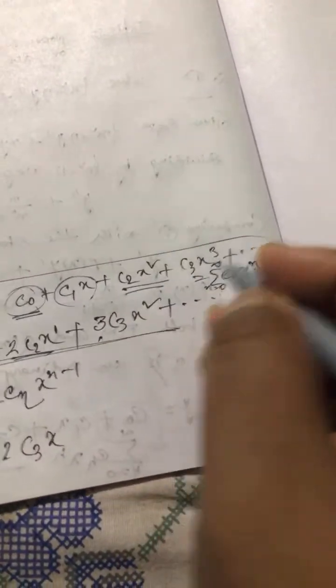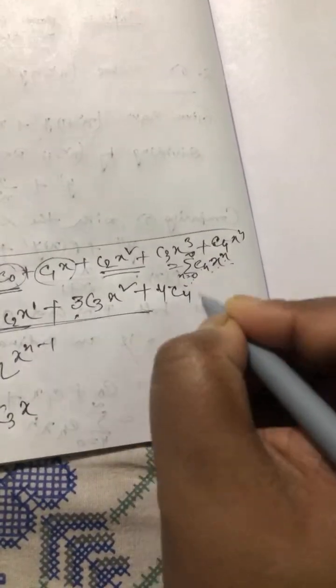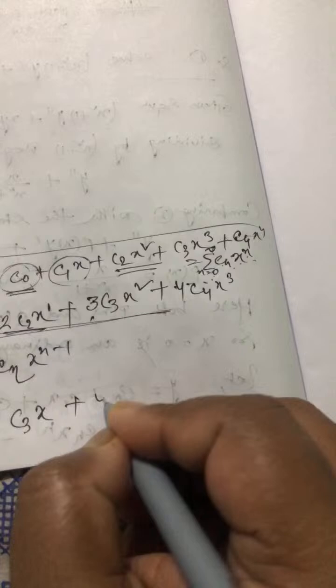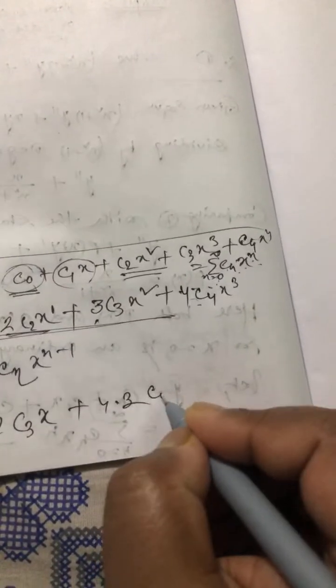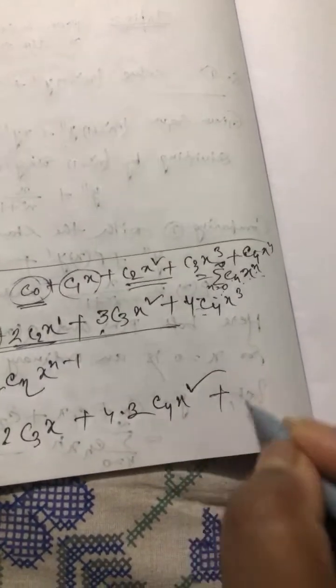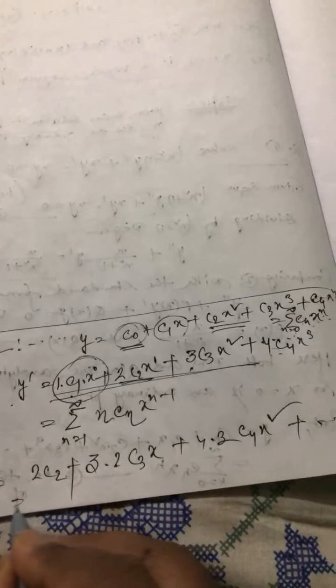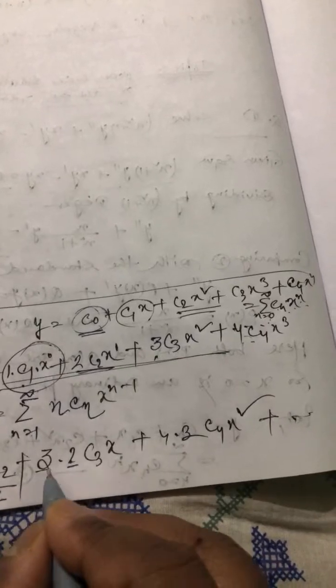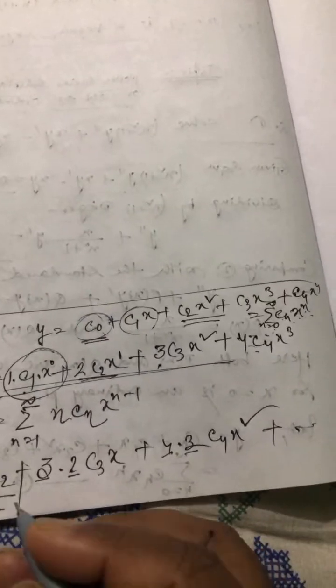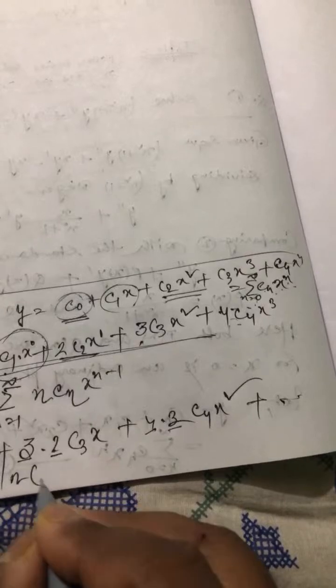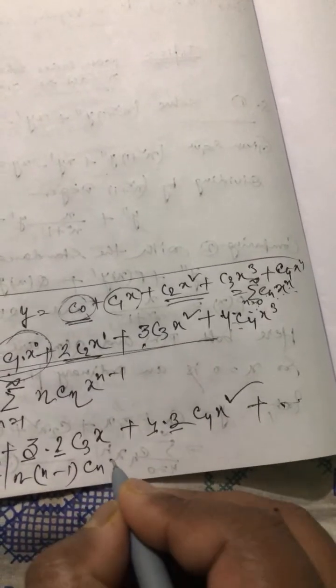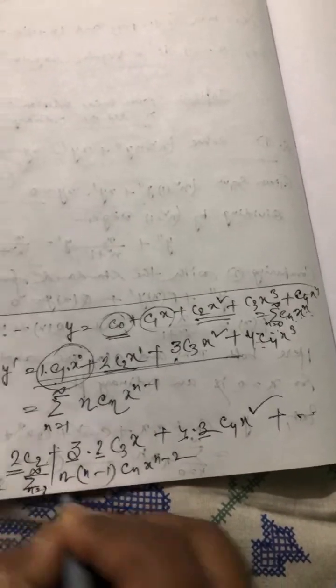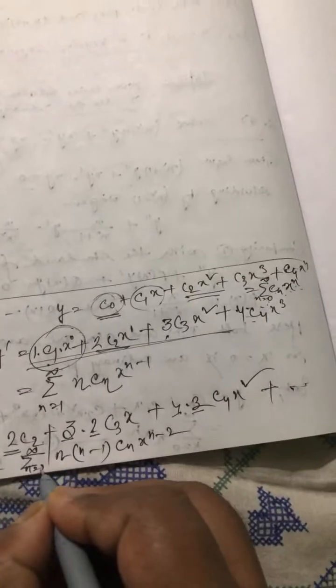If we consider one more term, that is c4 x to the power 4, then it will give you 4c4 x cube, then 4 into 3 c4 x square, plus so on. So just observe this pattern: 2, 3, 3, 4, in this way you are considering. So n into n minus 1 cn x to the power n minus 2 I am taking, where n varies from 2 to infinity.